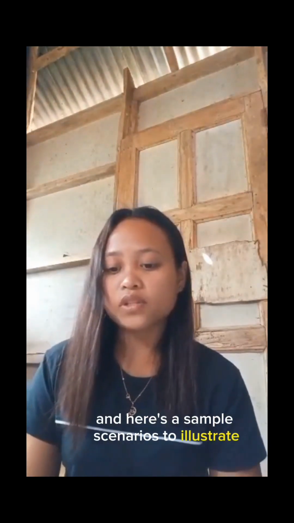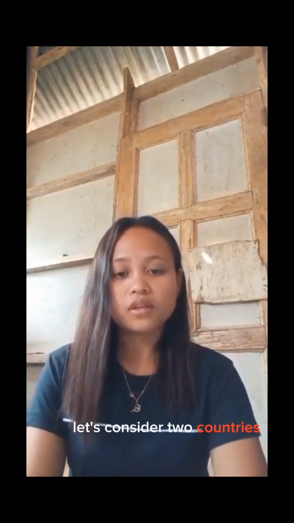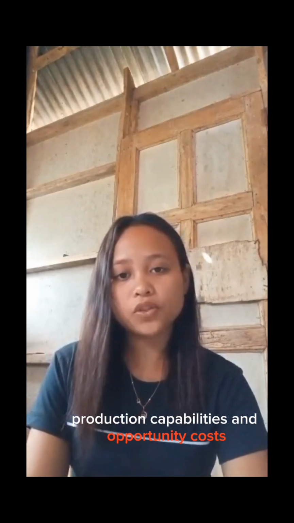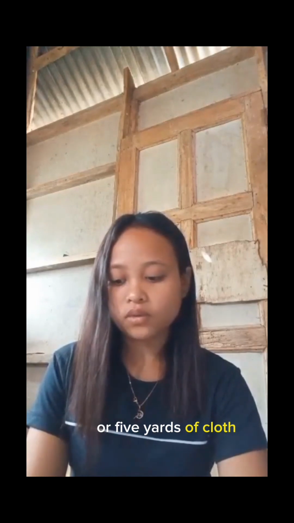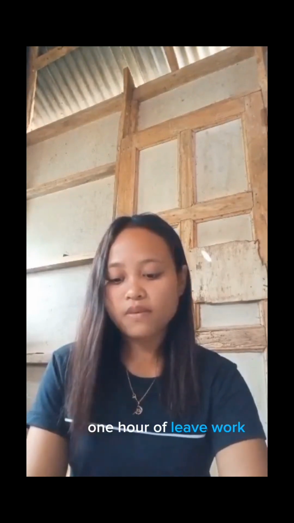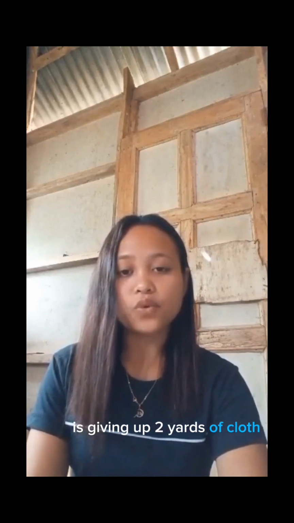And here's a sample scenario to illustrate the comparative advantage theory. Let's consider two countries, country A and country B, and two goods, wheat and cloth, with the following production capabilities and opportunity costs. In country A, 1 hour of labor can produce 10 bushels of wheat or 5 yards of cloth. Opportunity cost of producing 1 bushel of wheat is giving up 2 yards of cloth. In country B, 1 hour of labor can produce 5 bushels of wheat or 10 yards of cloth. Opportunity cost of producing 1 bushel of wheat is giving up 2 yards of cloth.